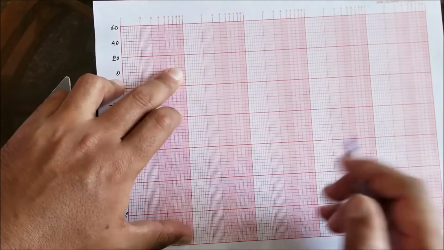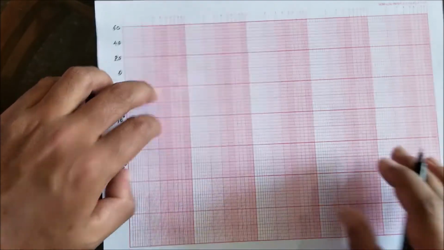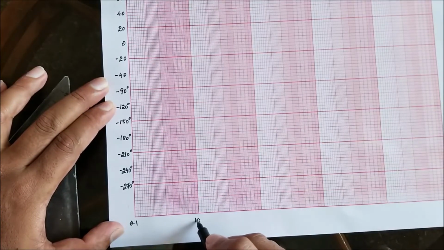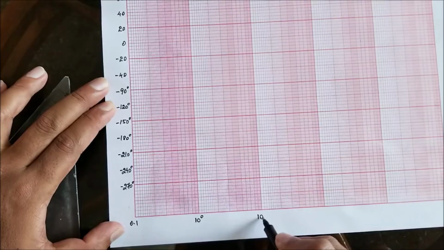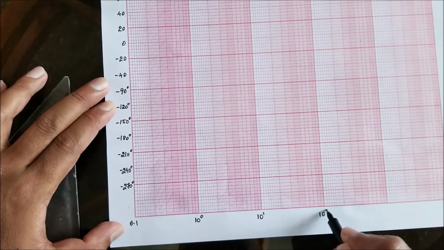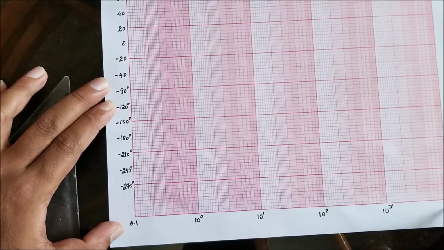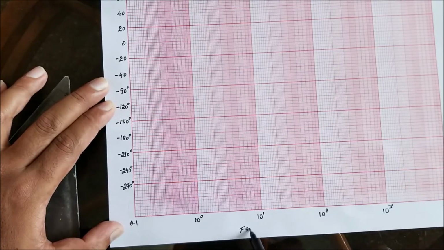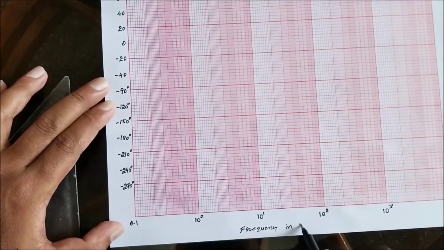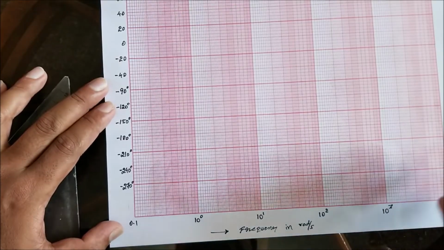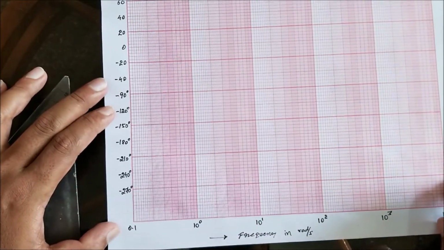So as usual, no change is required. Mark from 0.1, 10 to the power of 0, 10 to the power of 1, 10 to the power of 2, 10 to the power of 3, and 10 to the power of 4. So this is frequency in radians per second. That is the x-axis, common for both magnitude and phase angle plot.